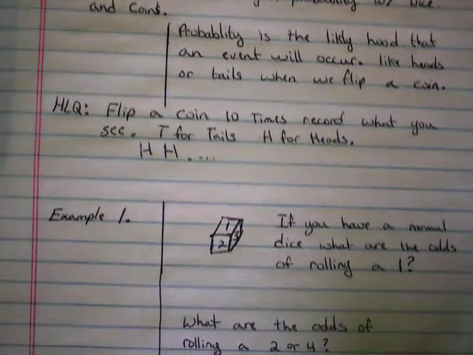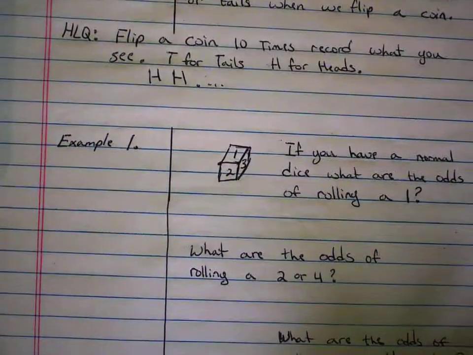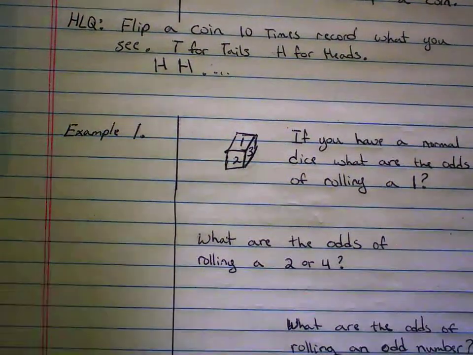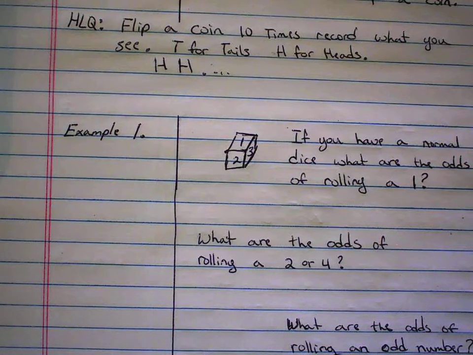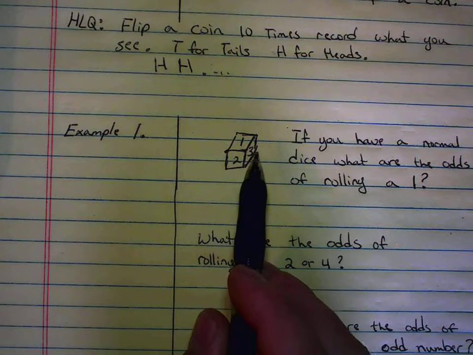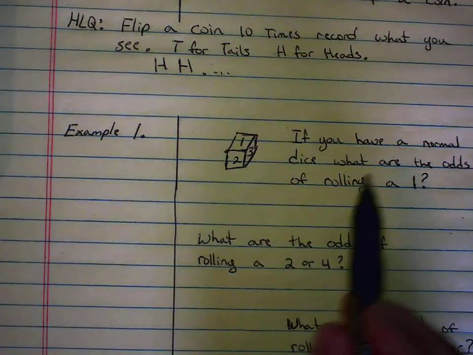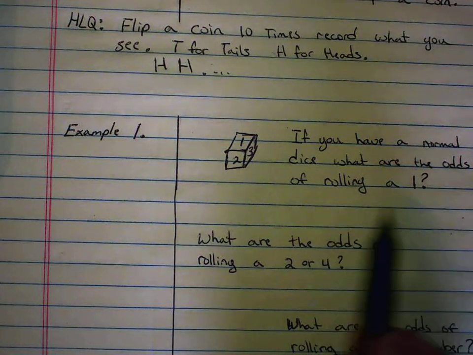So example 1 is actually the only example we're going to have. We're going to have several questions with example 1. But the concept is that we have this dice. Okay? And this dice, if it's normal, okay, it has 6 sides. 1, 2, 3, 4, 5, and 6. Right now you can't see 2, 4, 6. Okay, so our first question is, if you have a normal dice, what are the odds of rolling a 1?